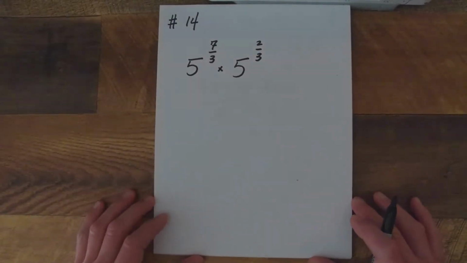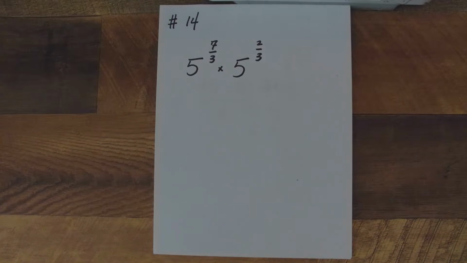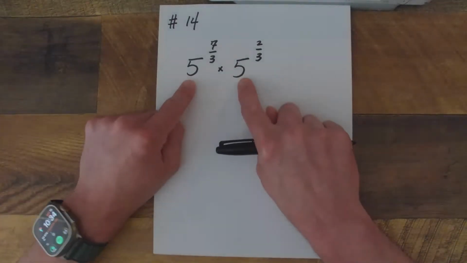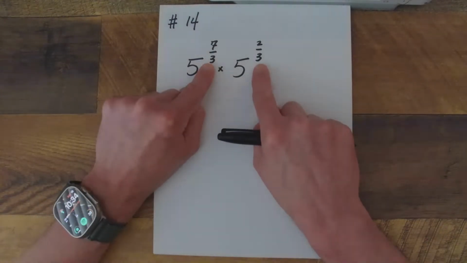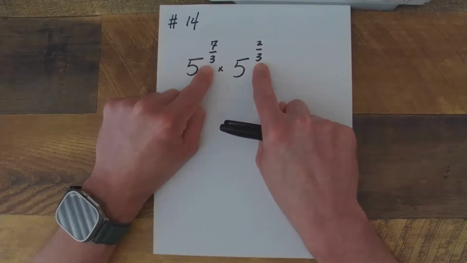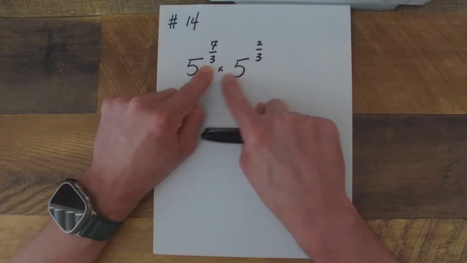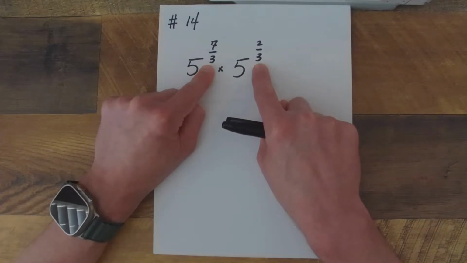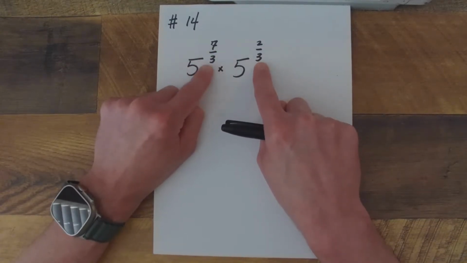Okay, 14. They give you this problem here and they want you to just simplify. Now we have the exact same base, so really we just need to look at our exponents here. And remember, what is the multiplication rule of exponents? We've already done one similar to this already. If we're multiplying exponents, we really add them. So you just simply need to add these fractions together.